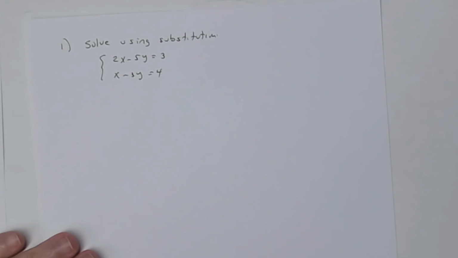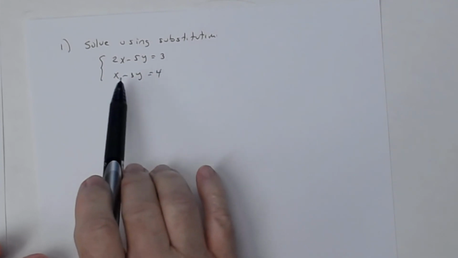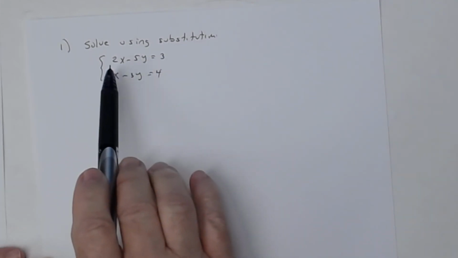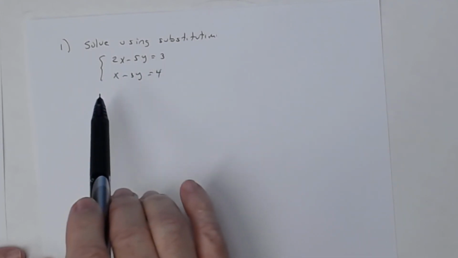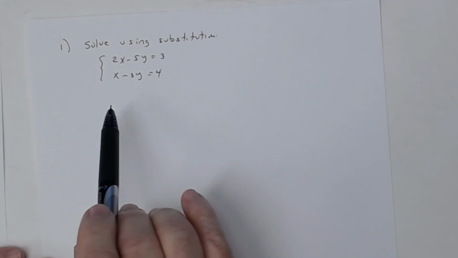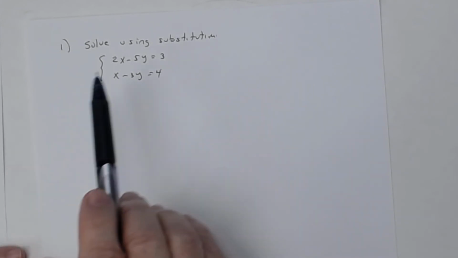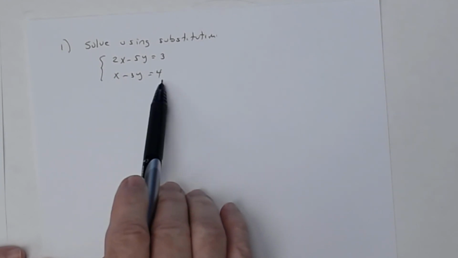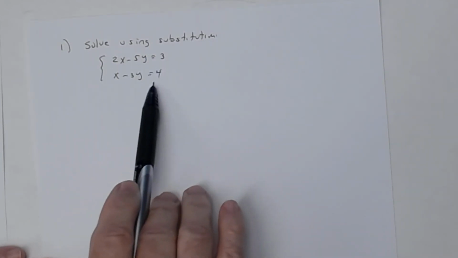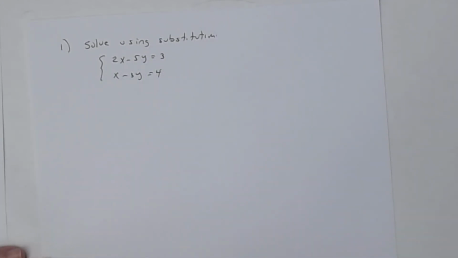But in number one, we have this system of linear equations, and we want to solve this system by using substitution. So we want to find out what ordered pair will make the first equation and the second equation true at the same time. So what ordered pair is going to be a solution to this equation and a solution to this equation? Remember, each of those linear equations has an infinite number of solutions, but this particular system has only one solution, and you are to find that solution.